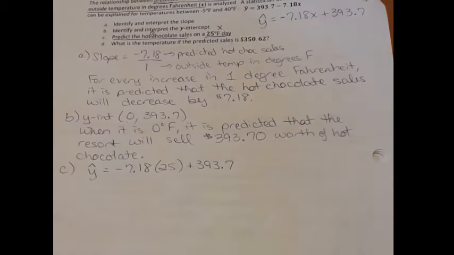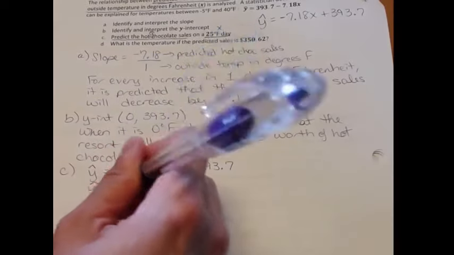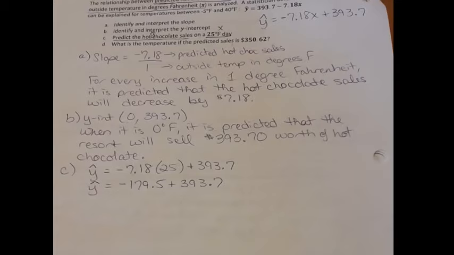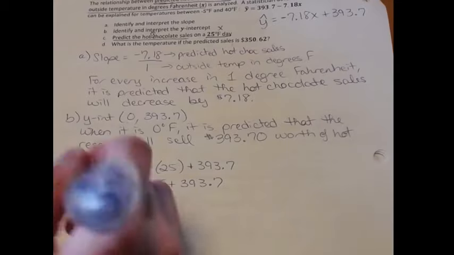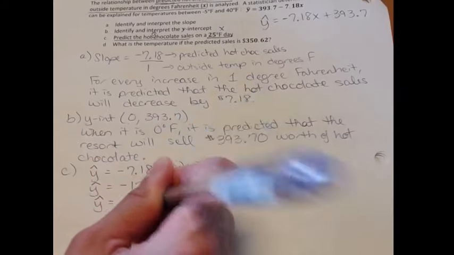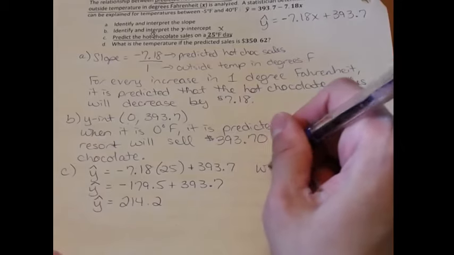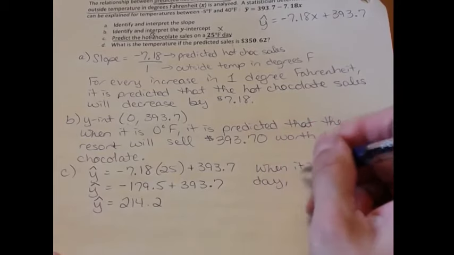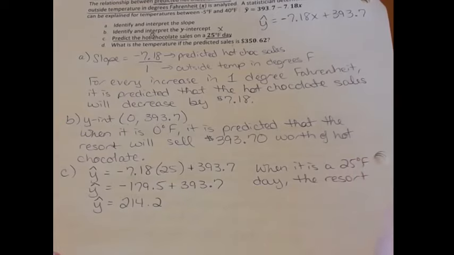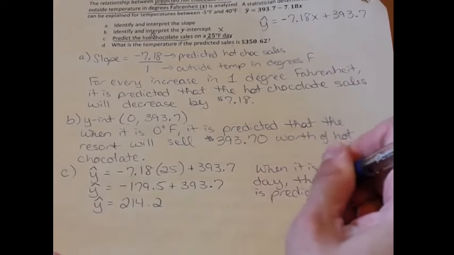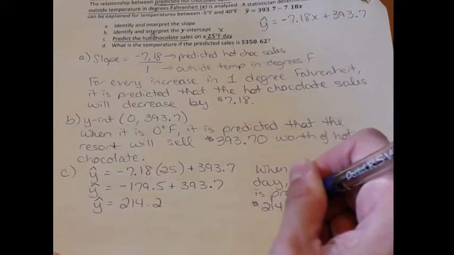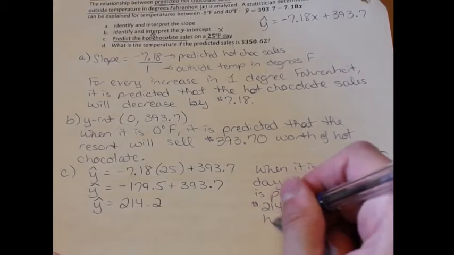We're going to go ahead and punch this in. So we have negative 7.18 times 25. That gives us negative 179.5 plus 393.7. Let's add the 393.7 to the negative 179.5, and we find that y hat is 214.2. So when it is a 25-degree Fahrenheit day, the resort is predicted to sell $214.20 worth of hot chocolate.